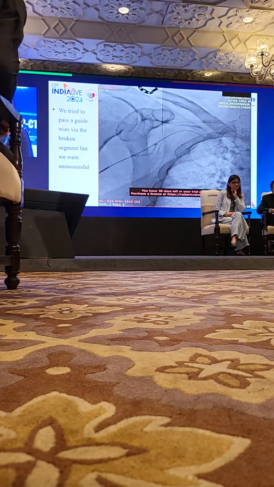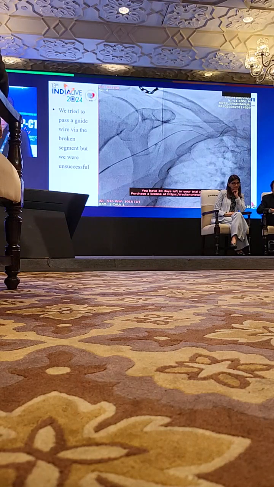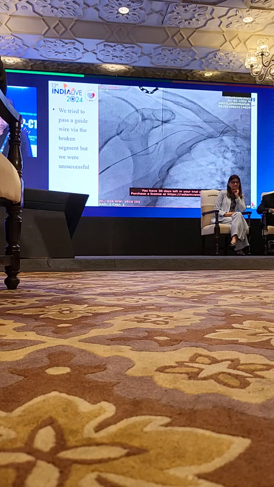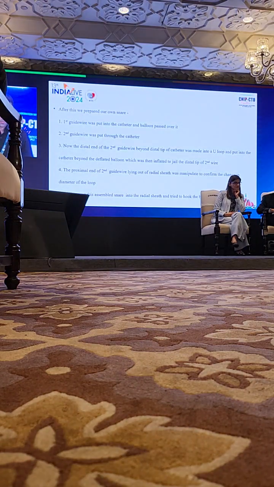Then we gathered courage and tried to pass the guide wire via the broken catheter, thinking that if we are successful, then we'll inflate the balloon and pull it back. It would become simple. But we were not successful. After this, we prepared our own snare. Unluckily, that day in our cath lab, the snare catheter was out of stock. Then we prepared our own snare.